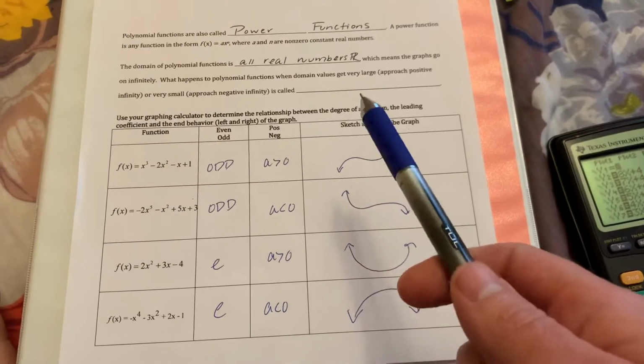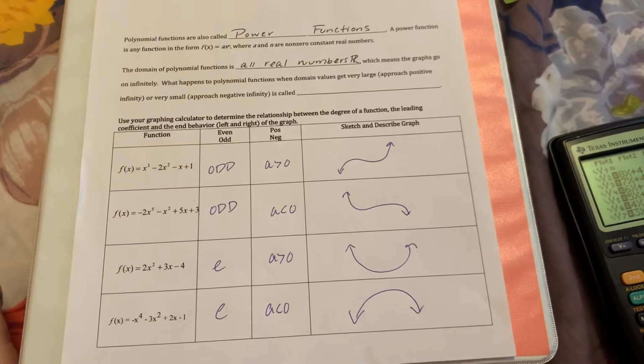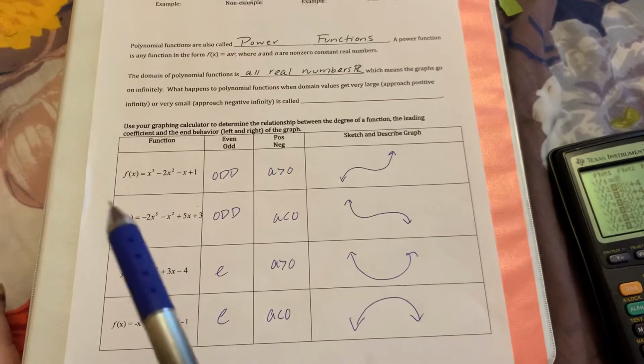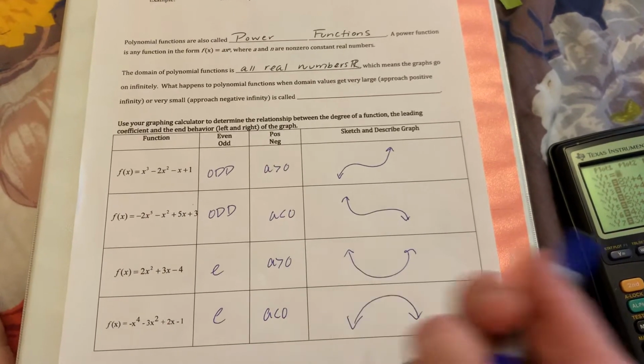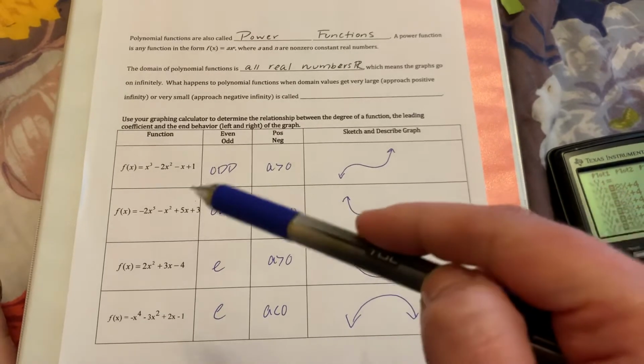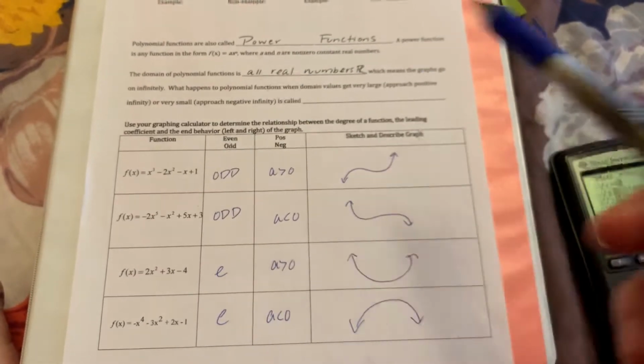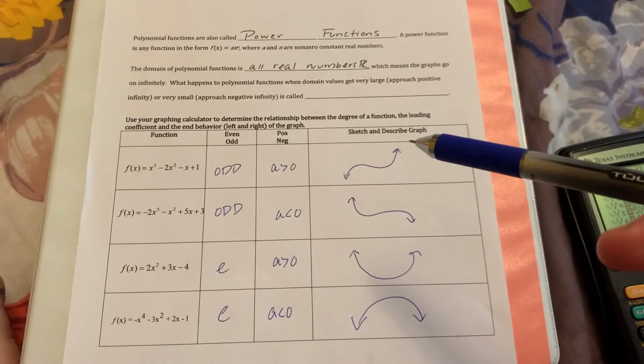So we're talking about polynomial functions. They're also called power functions. The domain is all real numbers, so we like this. You can put any number you want into this function, and you'll get an output. Here are just general sketches of the graph. When you have an odd function, to the third, to the fifth, your leading term, one arm's going to go up, one arm's going to go down.